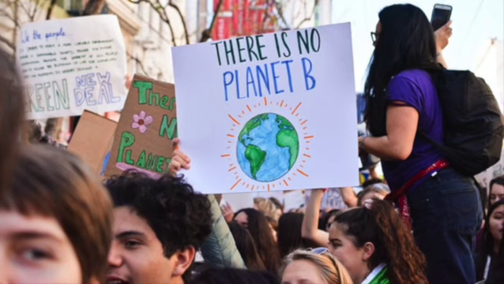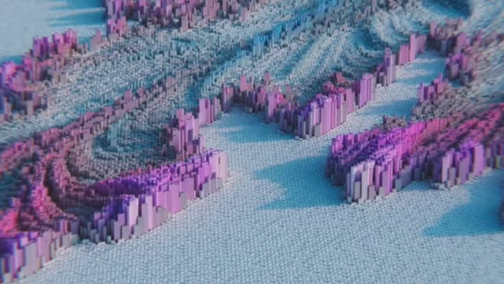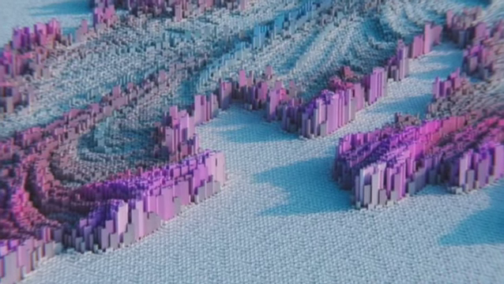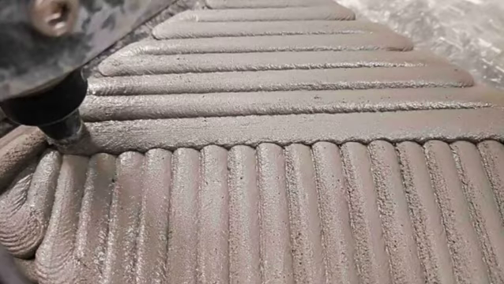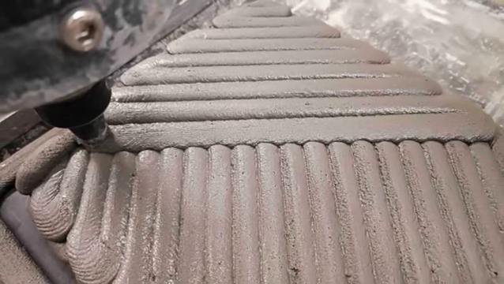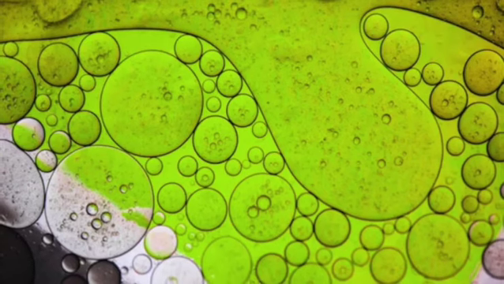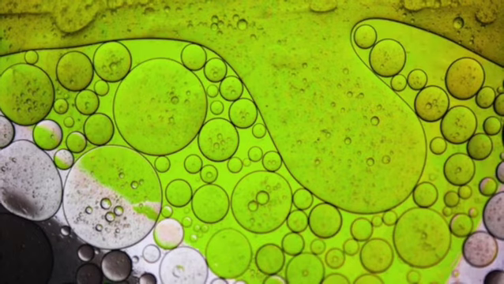Circular economy initiatives are designed to shift away from the traditional linear take, make, dispose model and move towards a more sustainable and regenerative system. These initiatives prioritize the efficient use of resources, waste reduction, and the promotion of recycling and reusability. Here are key aspects of circular economy initiatives.